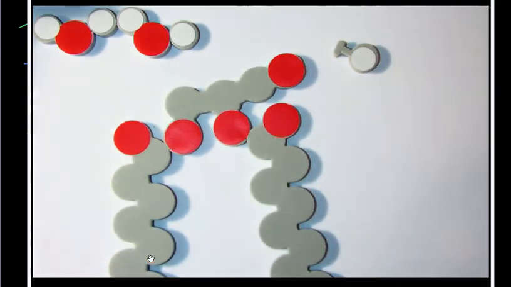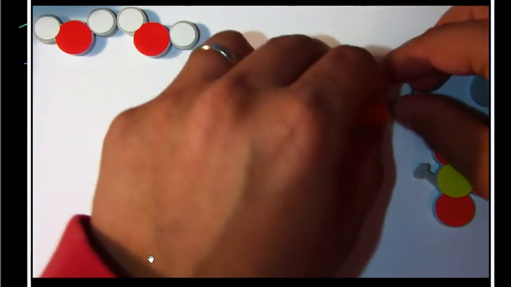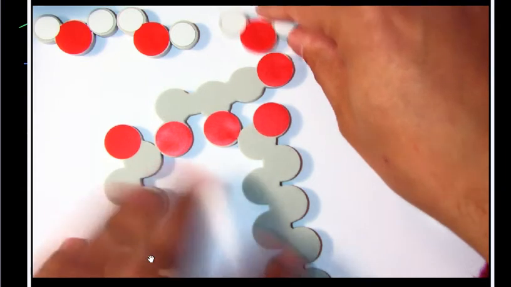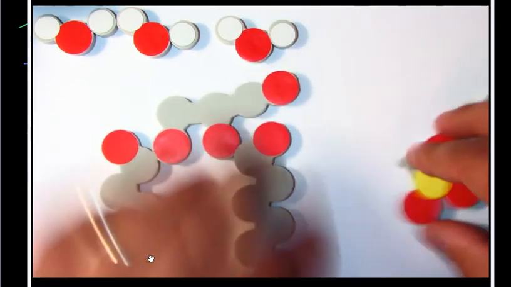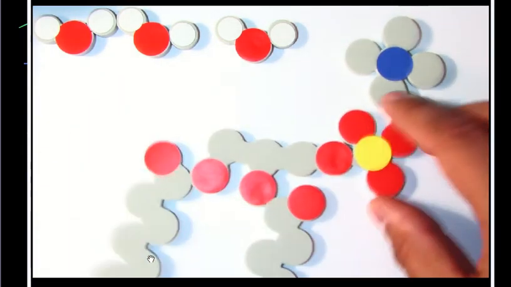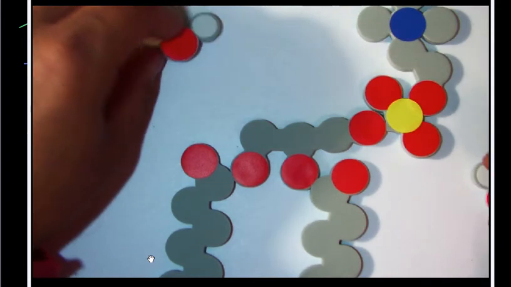Sorry, the stickers are holding it together a little bit. Alright, so then these pop together. I get a third water molecule, and this combines there. And so let me rearrange this a little bit so you can see more of what I'm looking at.